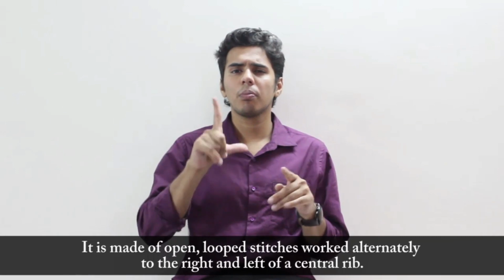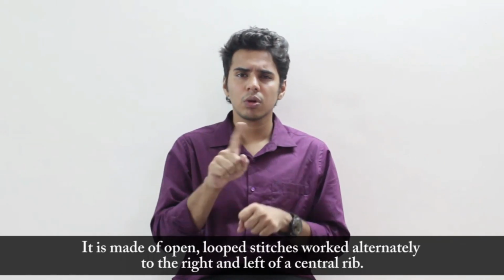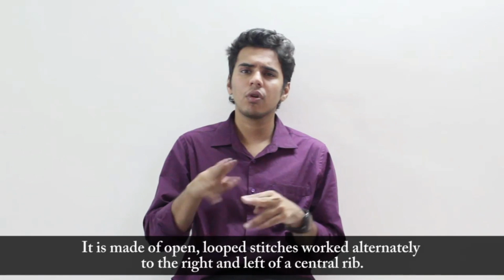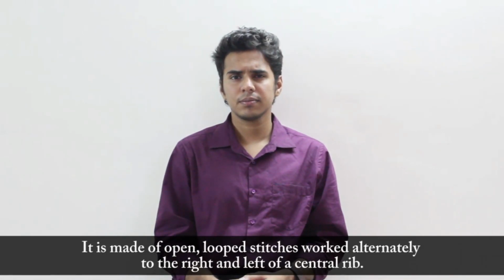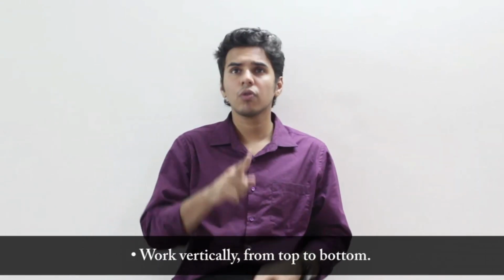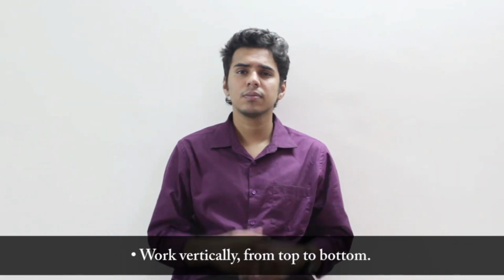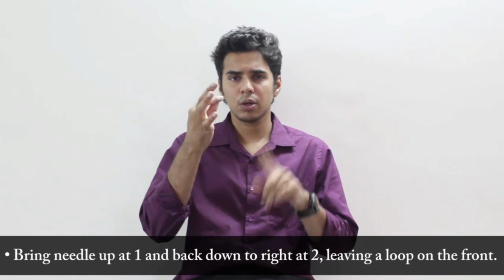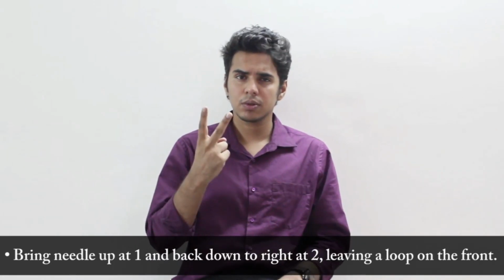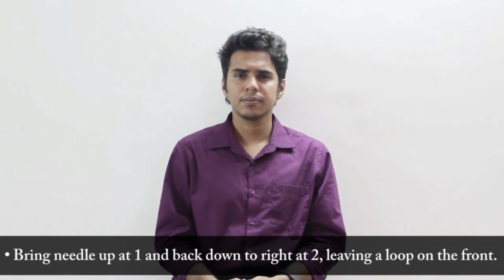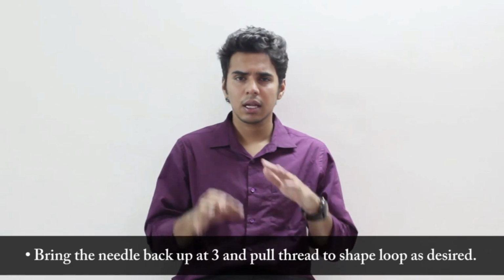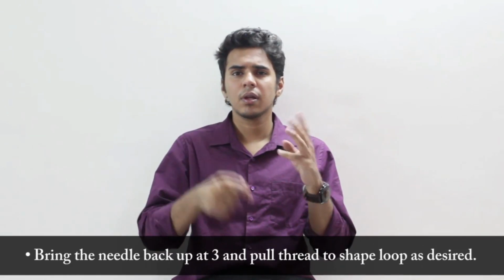Feather stitch. It is made of open, looped stitches worked alternately to the right and left of the central rib. Work vertically from top to bottom. Bring the needle up at 1 and back down to the right at 2, leaving a loop on the front. Bring the needle back up at 3 and pull the thread to shape the loop as desired.